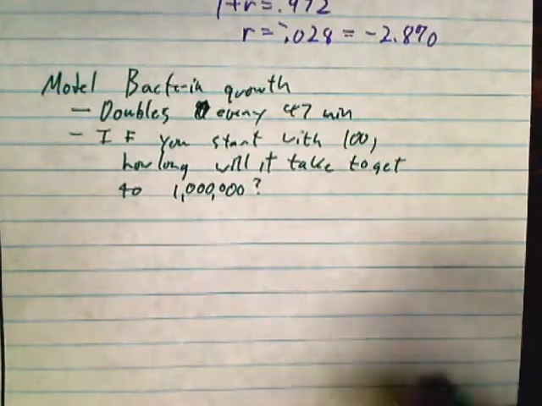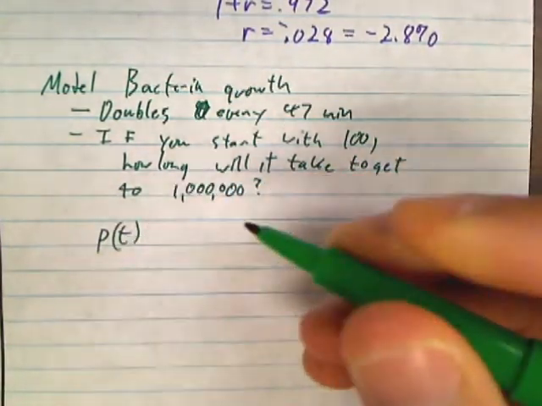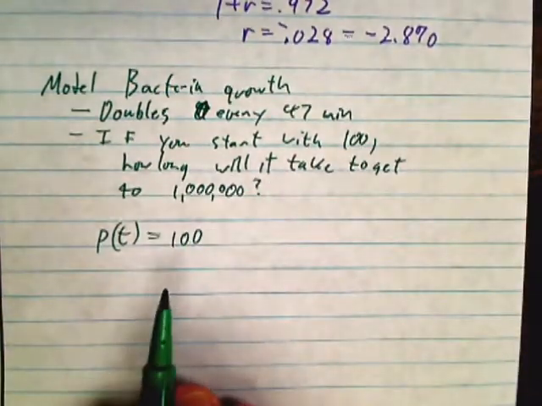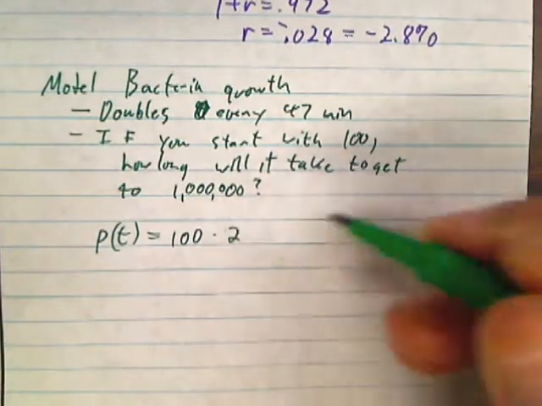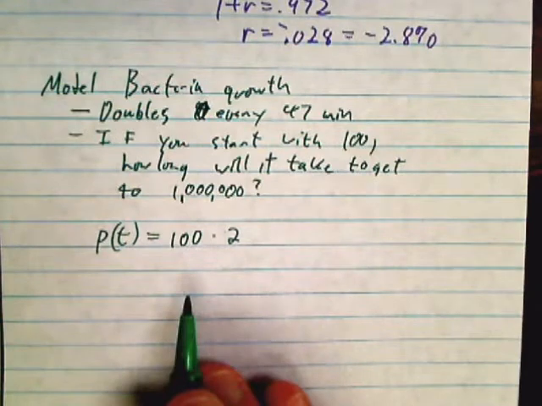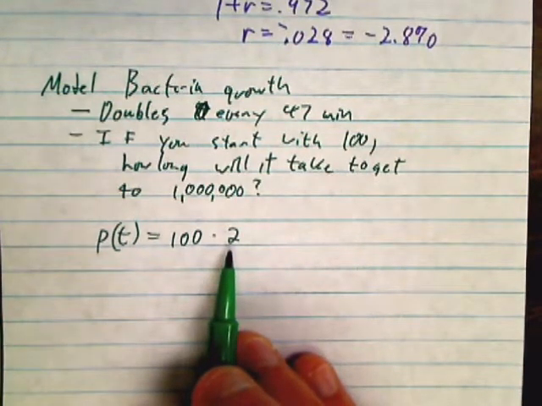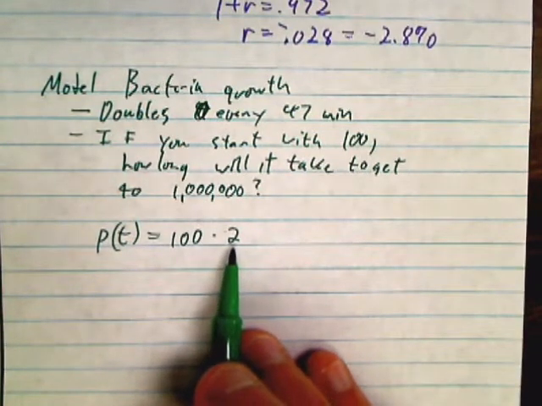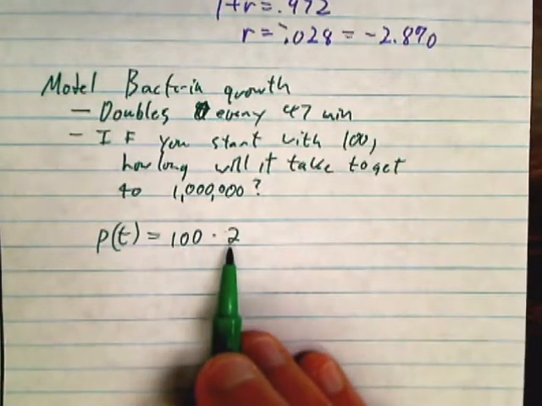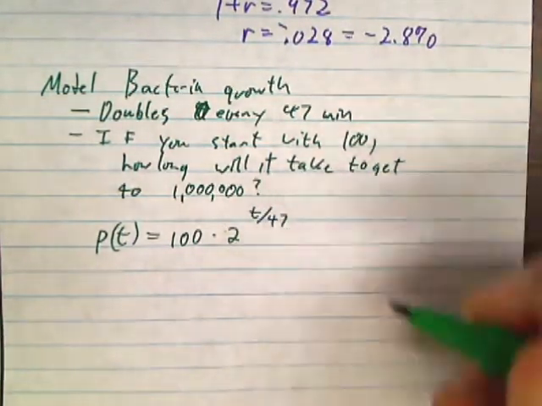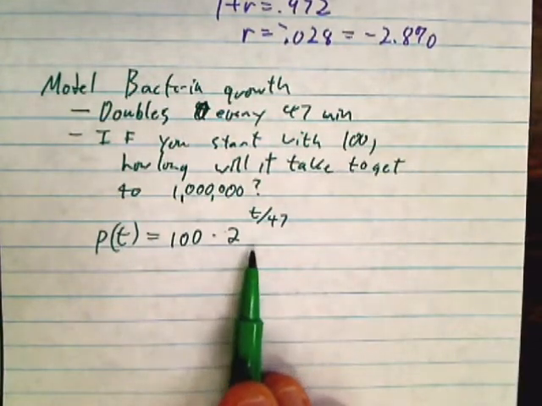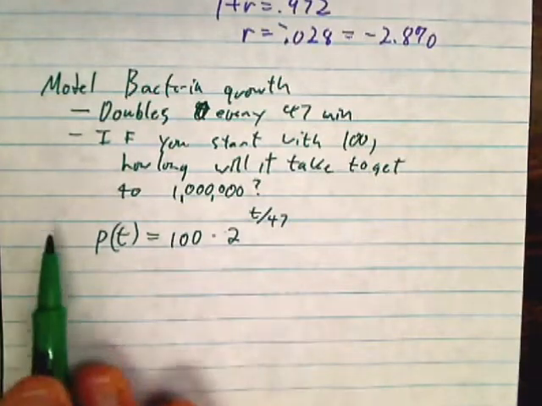This model is going to look a little different. Let's say P of t equals 100. Still start with the initial value there. It doubles, so I'm going to put a 2 here for my base. And this kind of makes sense. This is the rate plus 1, right? Because the rate is 100%. You're going to add 100% onto the other. So the rate was 100%. Add 1, you get 2. The power is what's going to be a little bit different. I have to do t over 47. I could do a little bit of work to find what this value actually is without the over 47 there, but it's easier just to do it like this.